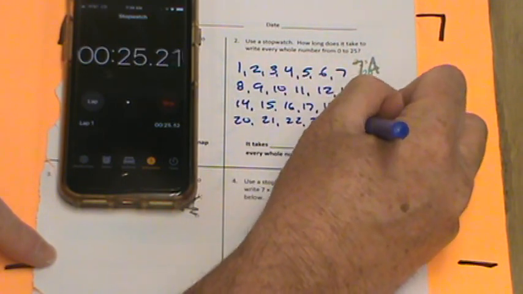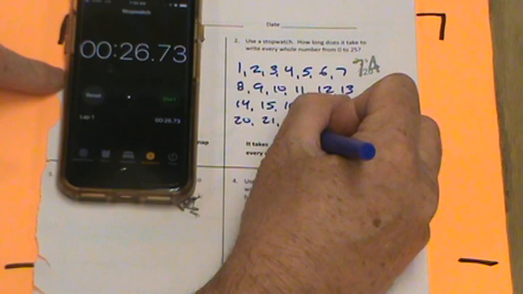It's going to be more than 25 seconds. Wow, it took just about a second for each number. So we're going to put 27 seconds. We're not going to worry about the tenths or the hundredths yet.